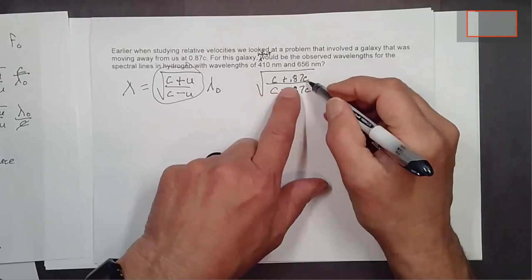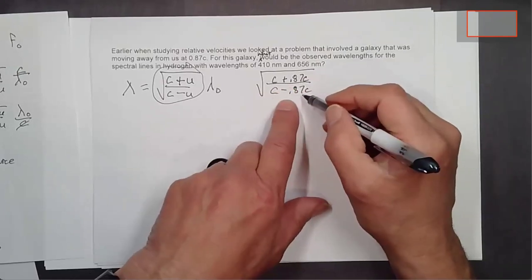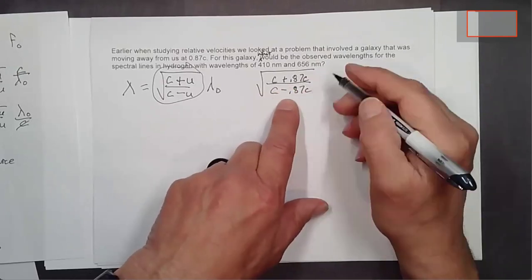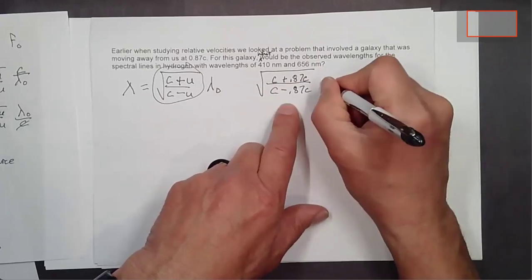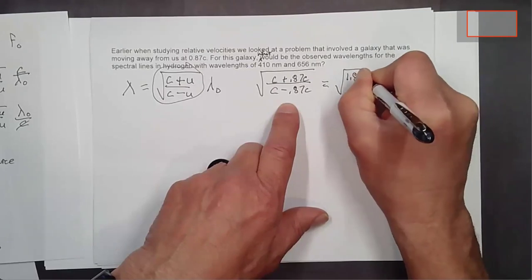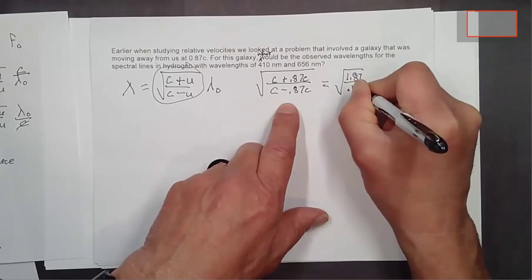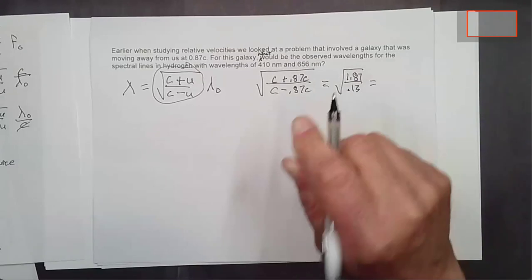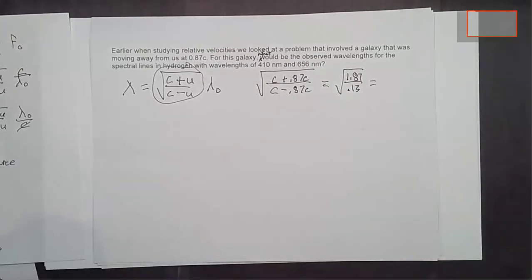We'd have 1.87 on top and 0.13 on the bottom, and the C's divide out. So this ends up being the square root of 1.87 over 0.13.